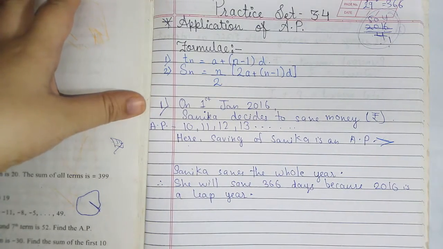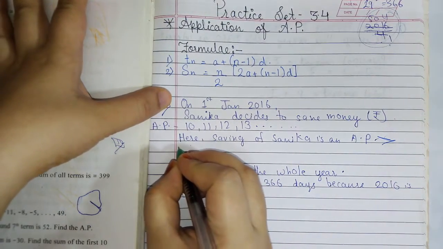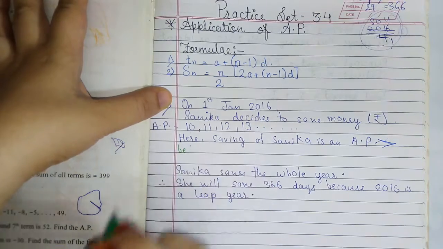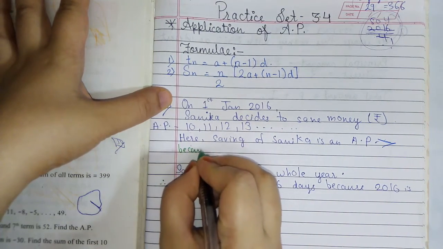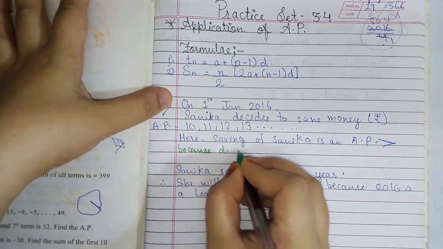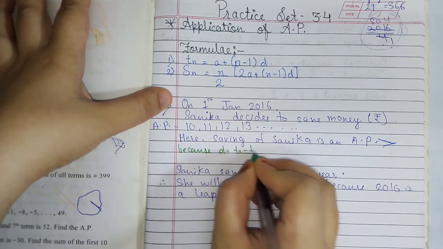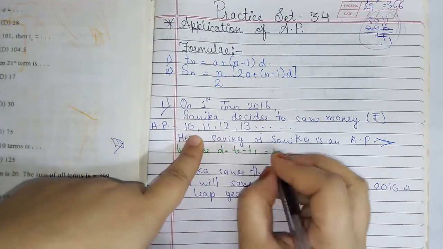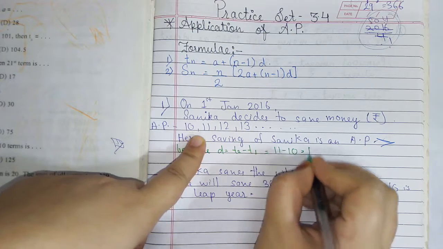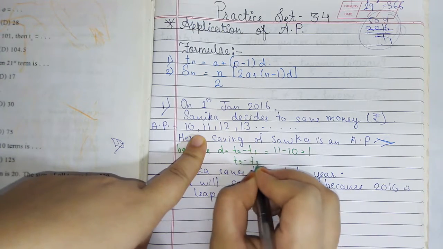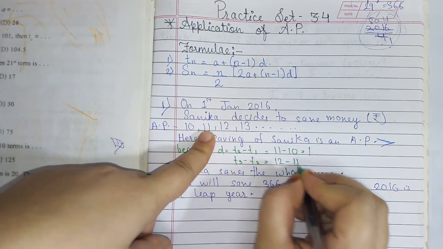Common difference d is T2 minus T1, that is 11 minus 10, which is 1, and T3 minus T2, that is 12 minus 11, which is also 1.